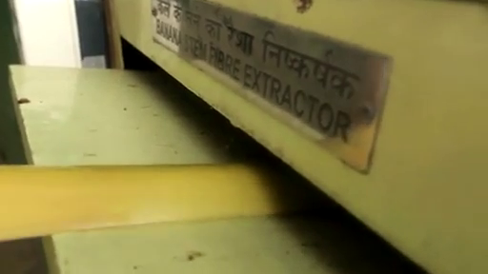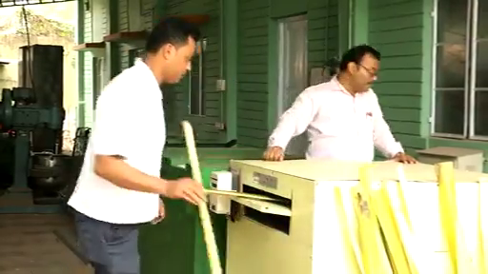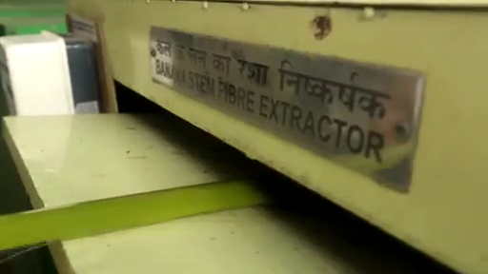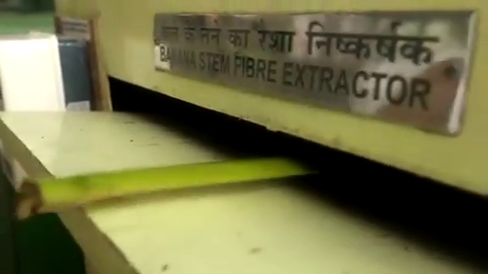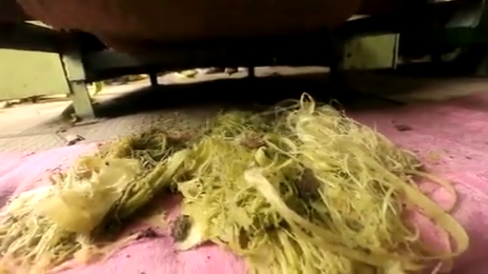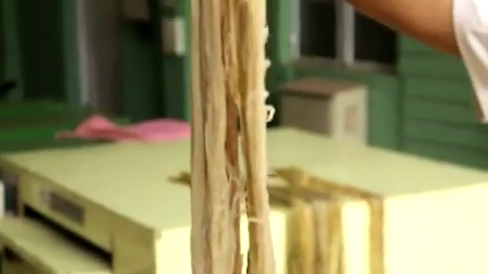Nowadays custom hiring is coming in a big way, and entrepreneurs can keep this type of extractor and help farmers extract fiber from pseudostems. Farmers can come to the custom hiring center, extract their fiber, and give some amount to the entrepreneur. This type of entrepreneurship can grow in different fiber growing areas, so it has very much potential. This is one of the very good inventions of our institute, and it is also essential that we have this type of extractor for other unconventional fibers.